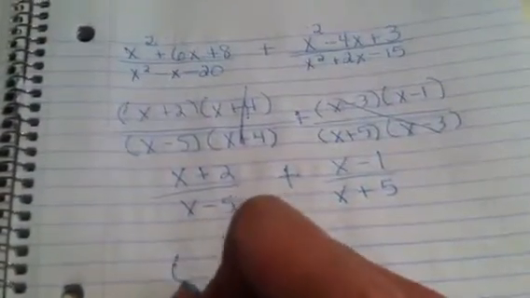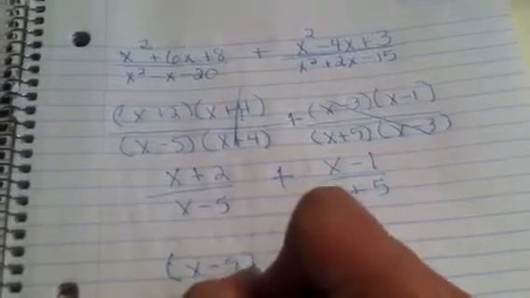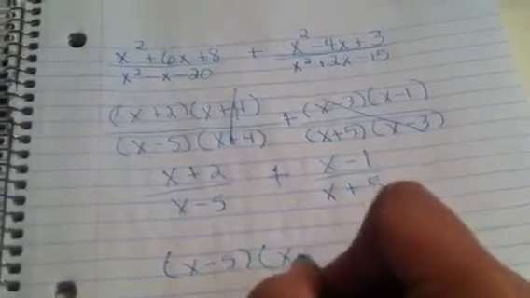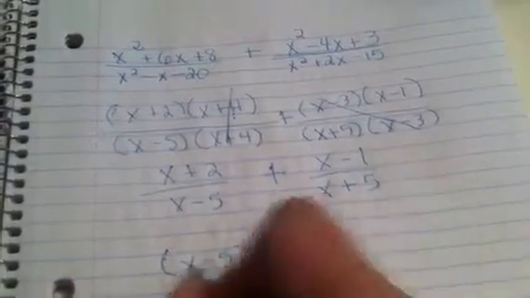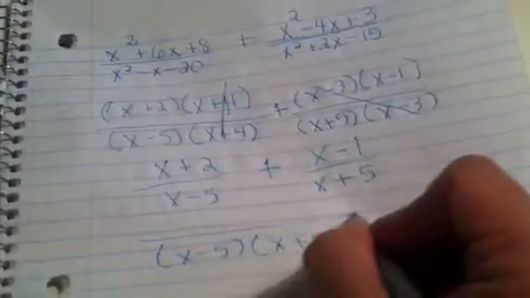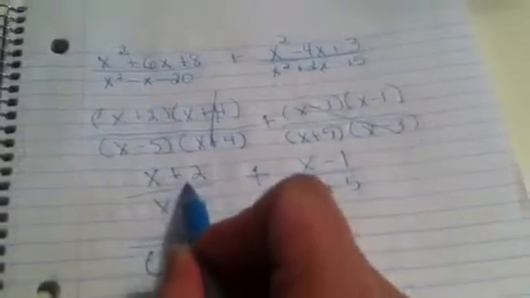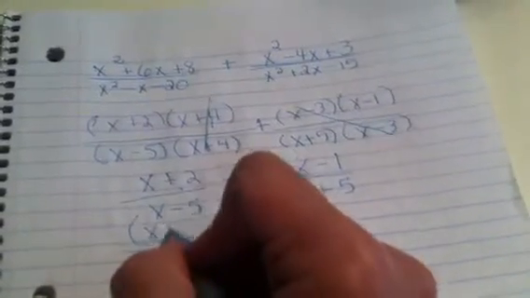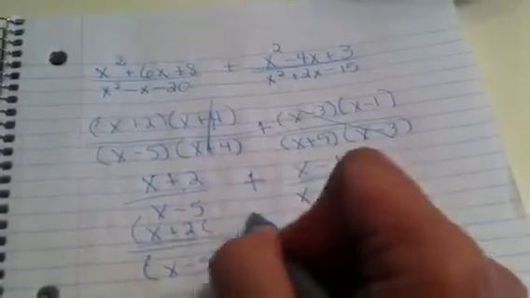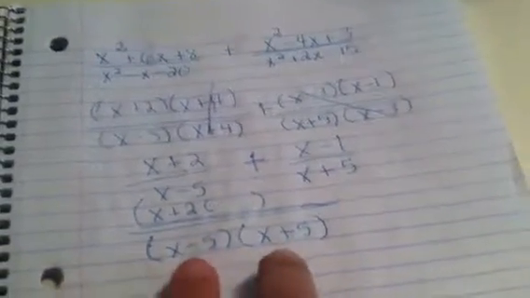Least common denominator, x minus 5, x plus 5. And from a previous video, I'm going to be doing the same thing here. I'm going to take my x plus 2, and I'm going to multiply it by what's missing from the least common denominator.